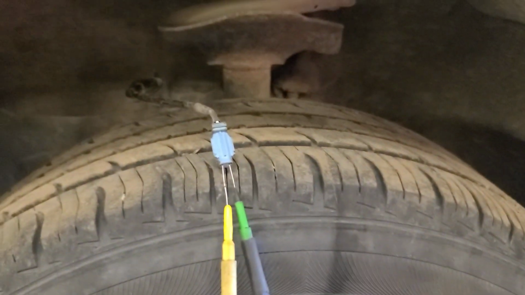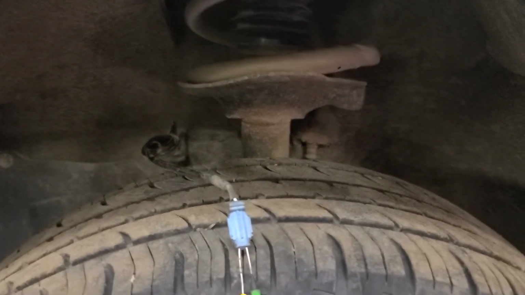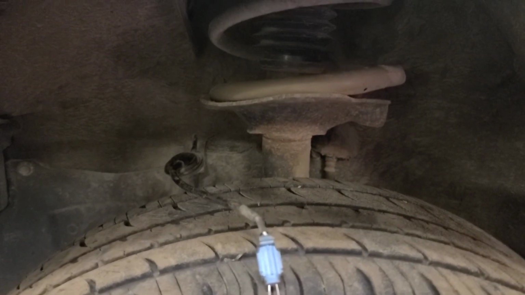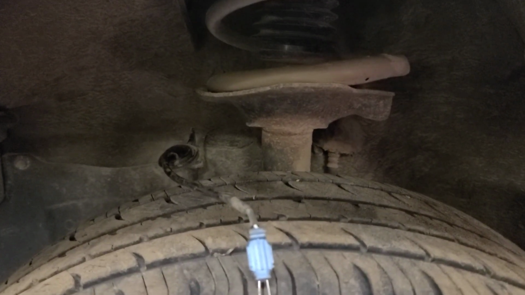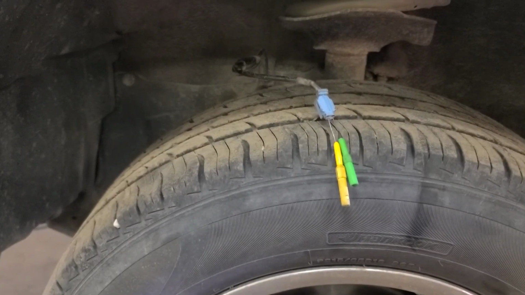Okay, well, we're going to try and get that connector through the wheel well here so that I can work on it a little bit easier. I did have to take the air induction off to get at the connector. Okay, let's get going. I think I'm going to try another approach.